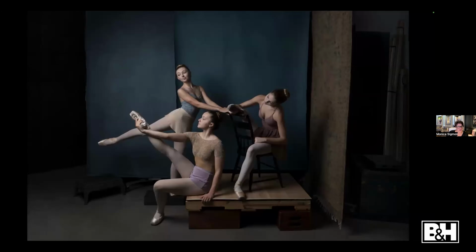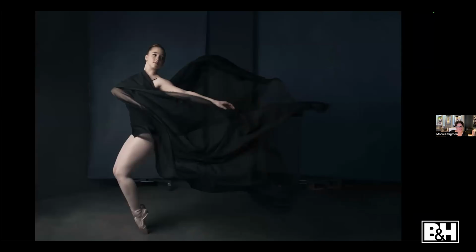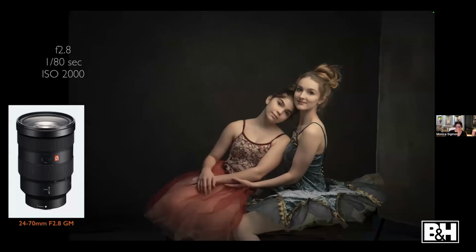Just another kind of group shot here. Here's a brother and sister playing with fabrics. So just trying to get out of my comfort zone and forcing myself to do some different things. So for instance, this portrait of two sisters, the 24-70 is kind of my workhorse in the studio. And this was before the Mark II came out, so this was the original 24-70. And this image, I turned the strobe off and just shot with the modeling light. So shooting wide open, ISO 2000, and getting this beautiful portrait here, and just a completely different look than strobe. Not right or wrong, just different.